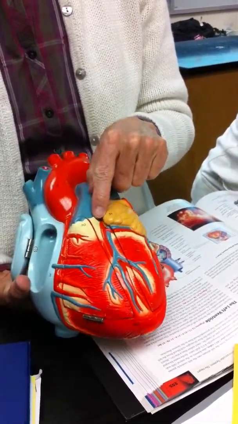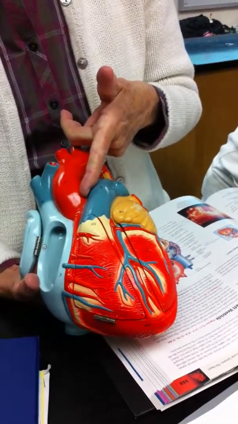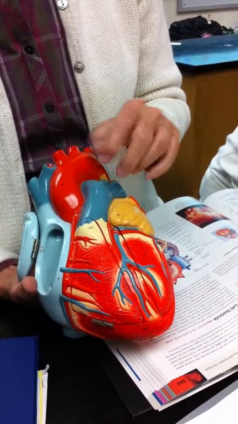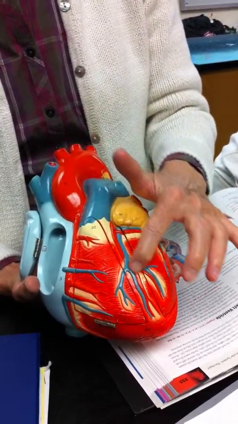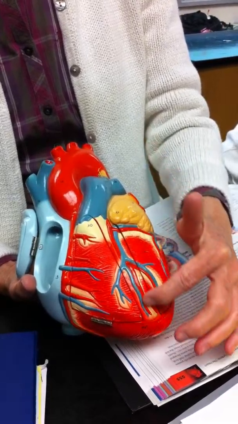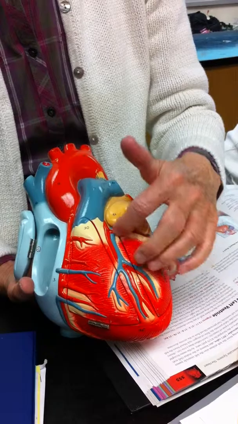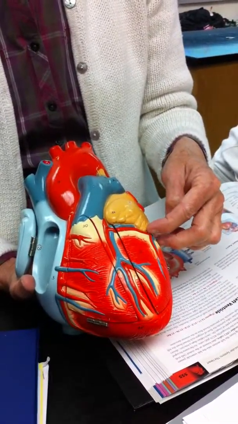But on the left side, we see a little different arrangement. This little stub right here would again open up at the base of the aorta, behind the aortic semilunar. That's all you have of the left coronary artery, and then it splits into the anterior interventricular between the right and left ventricles, down through the interventricular sulcus, and the circumflex.